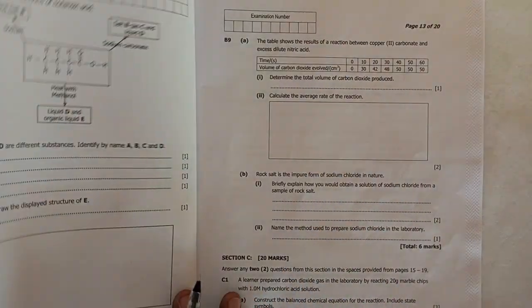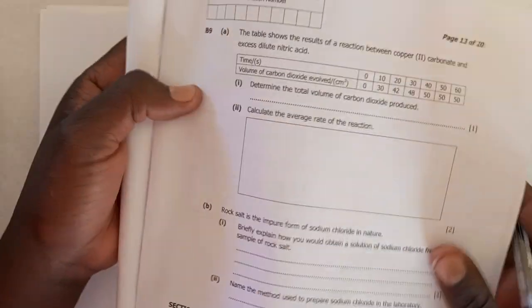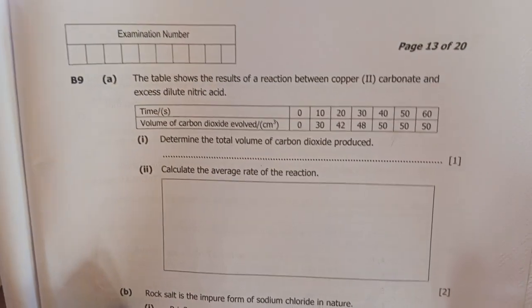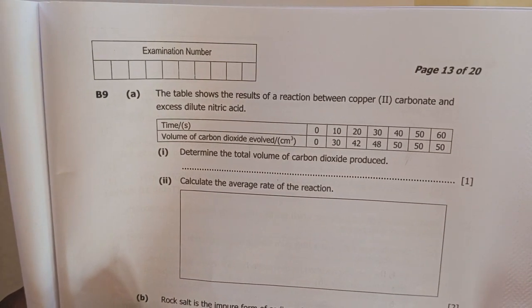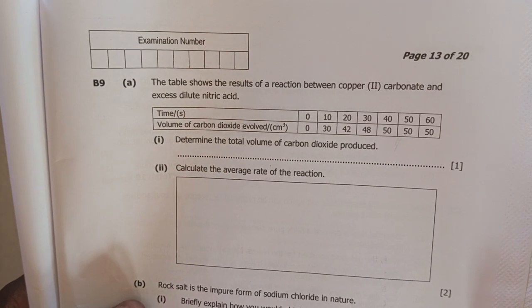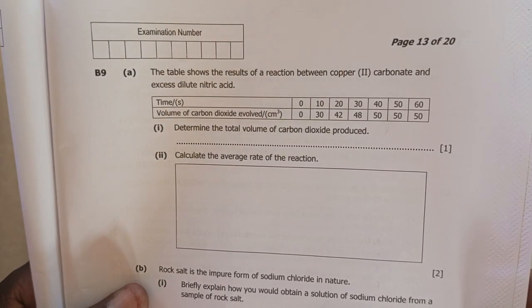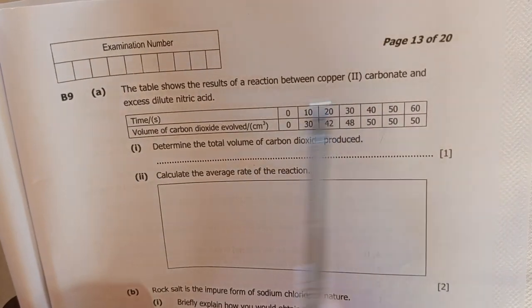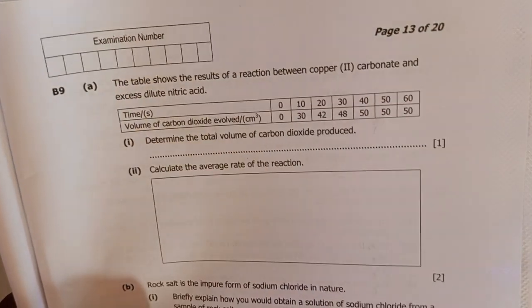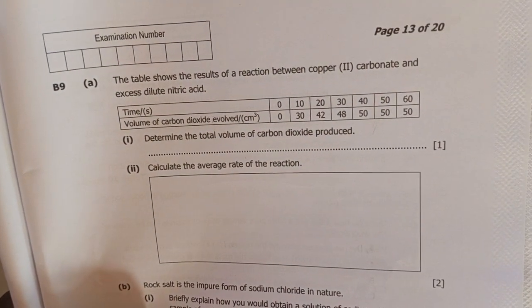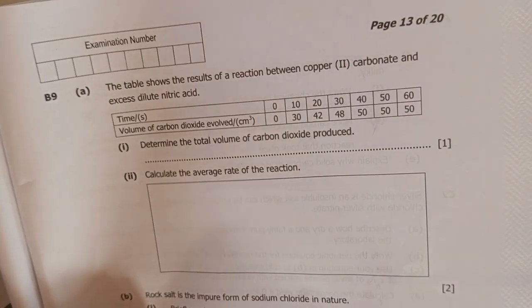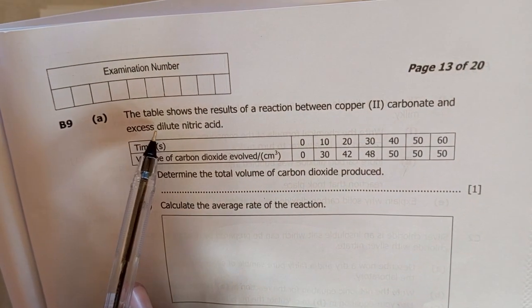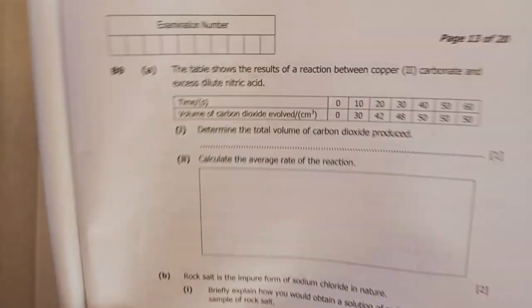Let's go straight to question B9, which is the last question in section B. B9 says the table shows the results of a reaction between copper 2 carbonate and excess dilute nitric acid. Now, imagine you were asked which one was the limiting reagent, but you've been told already that dilute nitric acid is in excess, so the other one is the limiting reagent.